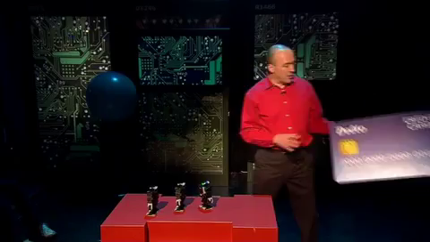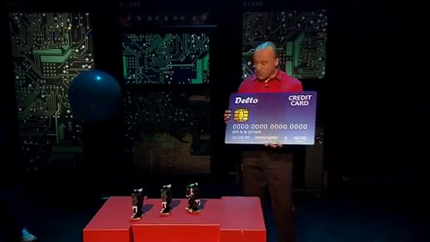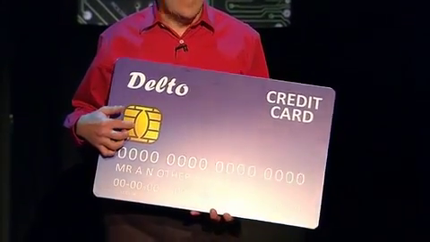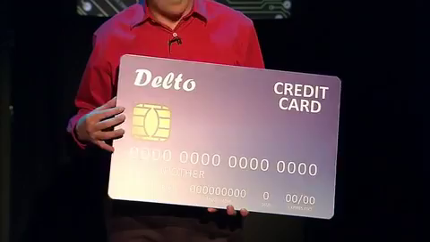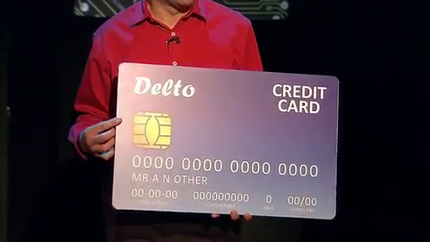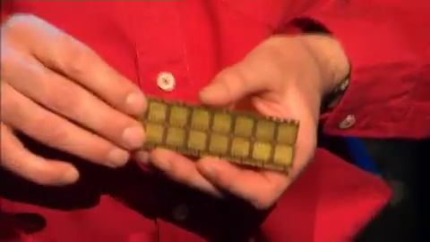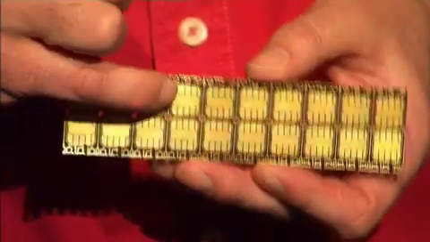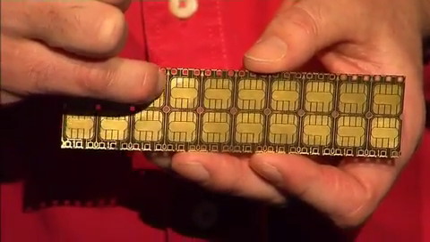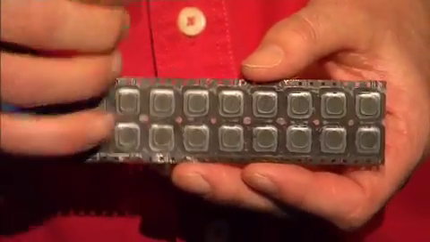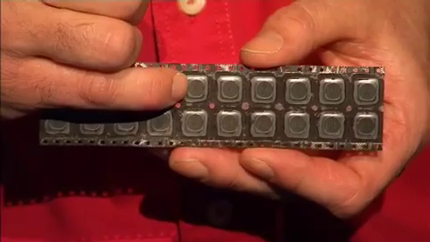Now here's another example of a computer. This is a credit card, and behind these gold contacts is a tiny microprocessor chip embedded into the plastic. I have some examples of these chips here. Each of these is one of the processors from a credit card. You can see the tiny gold contacts, and if I turn it over, underneath you can see the individual chips.